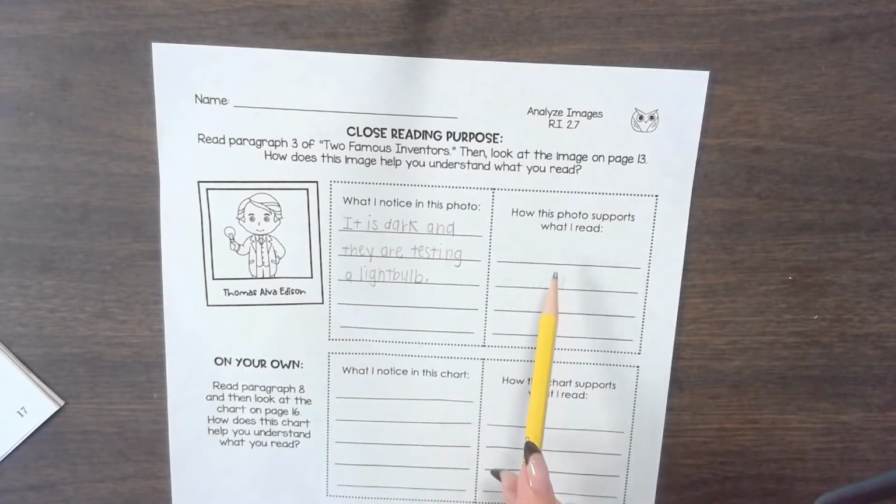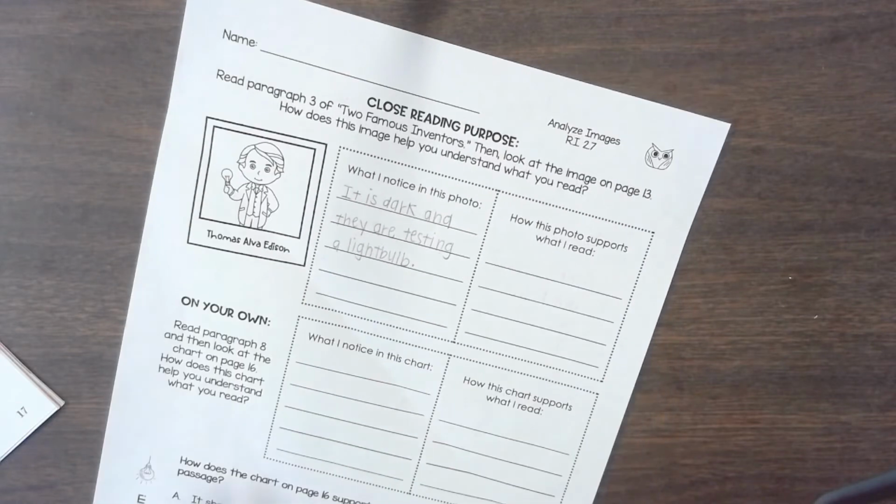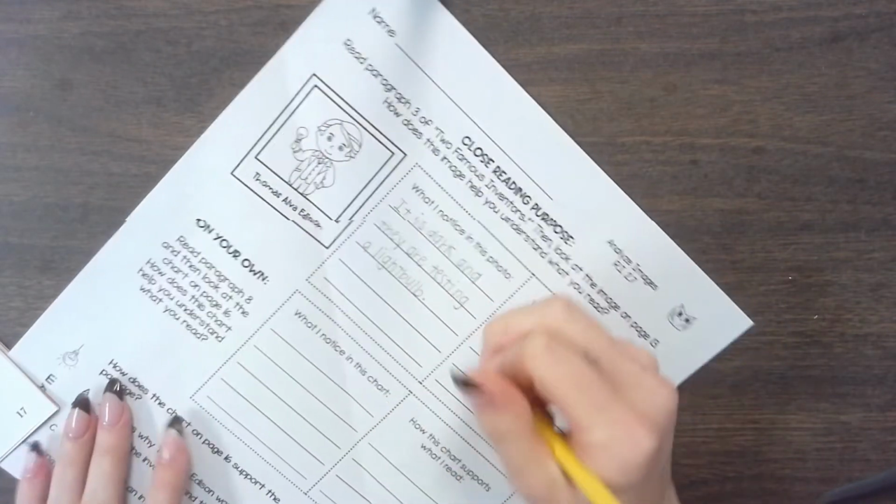Next, looking to the right, it says how this photo supports what I read. So we have to think about how the photo relates to our reading and supports what we read about as far as inventors go. So after reading, we should have learned that Thomas Alva Edison invented the light bulb. So the photo of them testing out the light bulb supports what we read, that Edison invented the first electric light bulb.